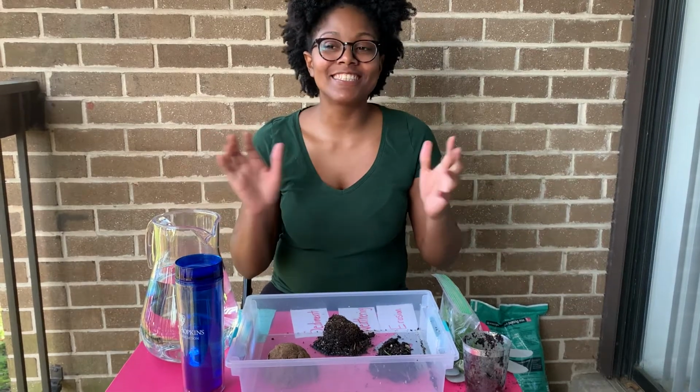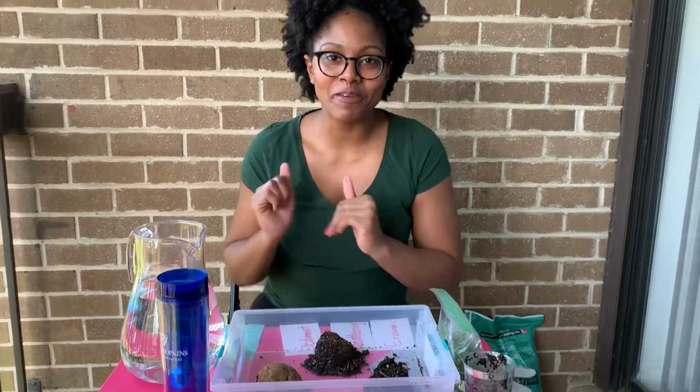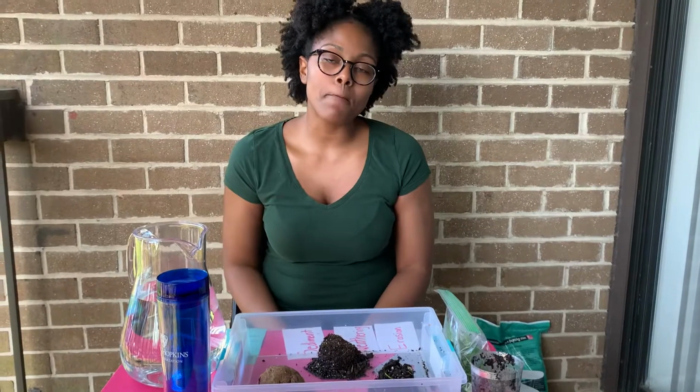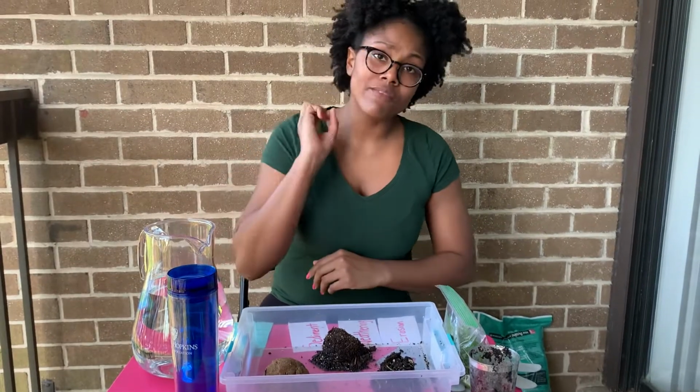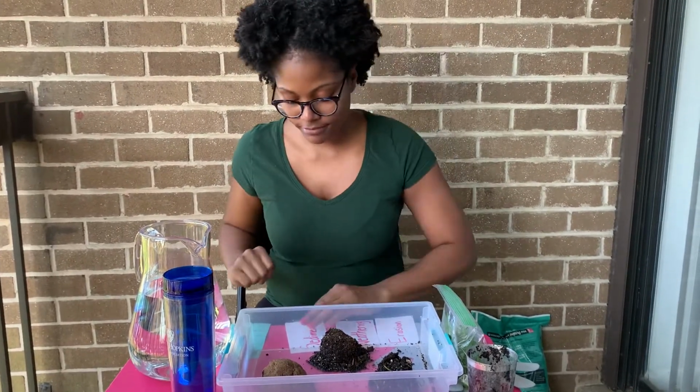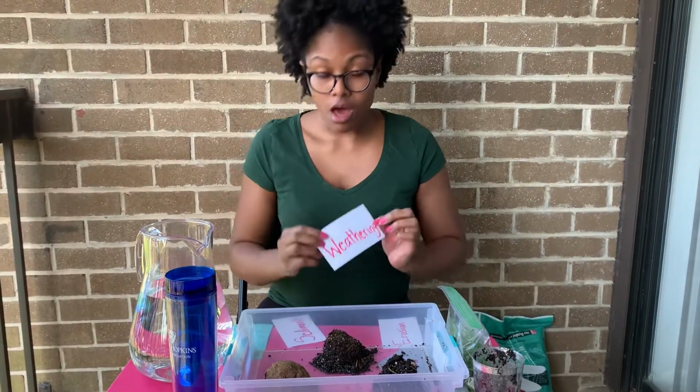Alright, hey guys, so I'm here with an experiment for you today. We're going to be talking about weathering compared to erosion. We have three new vocab words for today. We have weathering.